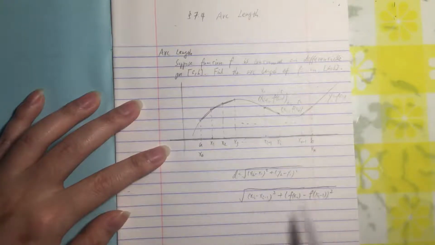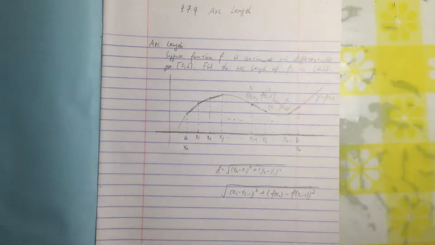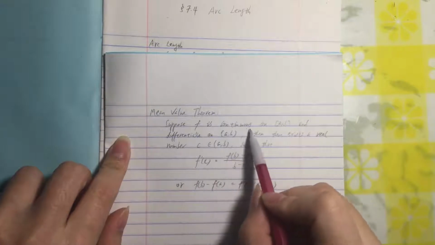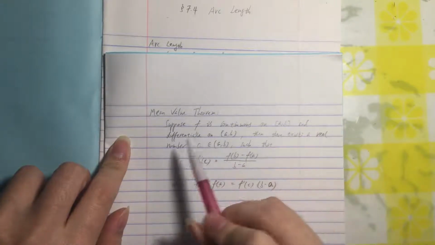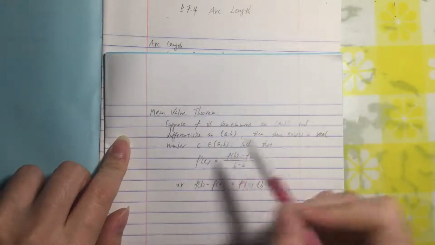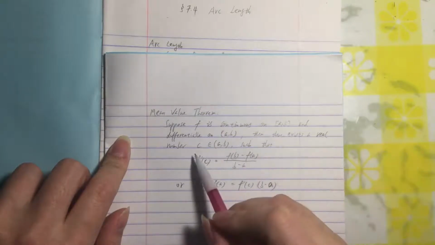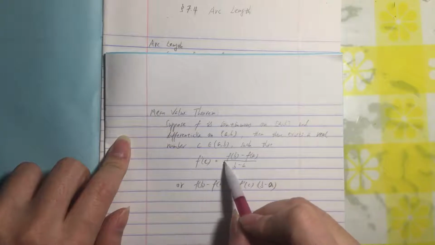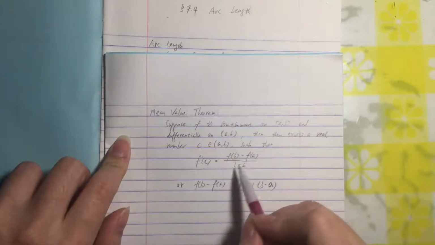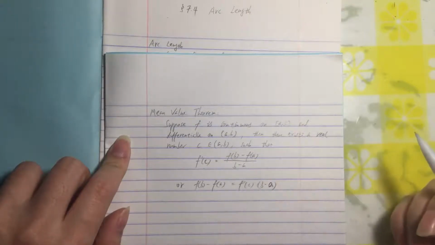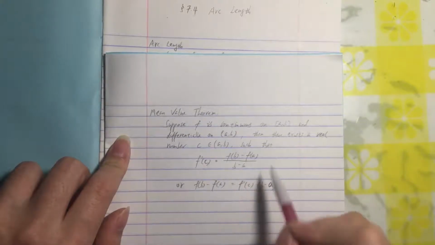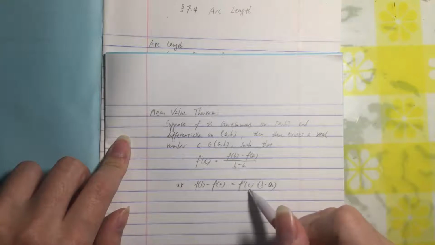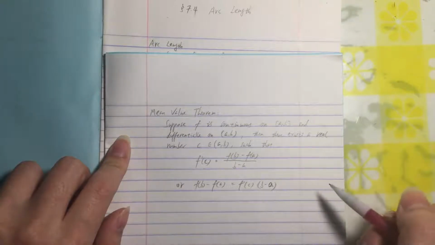The mean value theorem says, suppose f is continuous on a closed interval [a, b] and differentiable on an open interval (a, b), then there exists a real number c between a and b such that f prime of c equals f of b minus f of a over b minus a. Or equivalently, this formula can be rewritten as f of b minus f of a equals f prime of c times b minus a.